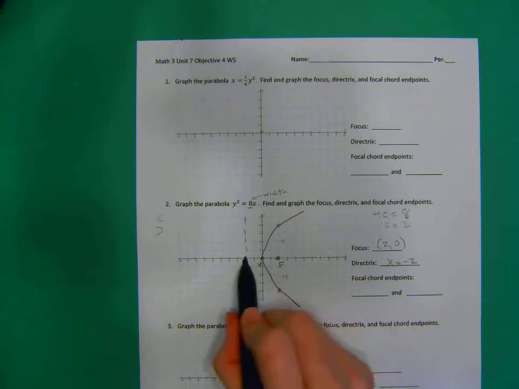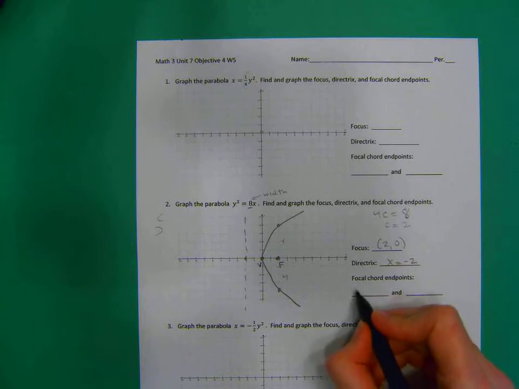You might like to have your kids label a vertex, because when you have all these points not labeled with anything, it would be easy to draw the vertex here or here, lots of different other places. And so my focal chord endpoints were 2, 4, and 2, -4. Okay. At some point you might want to ask your students, is this a function? And they should realize it's not a function, but that's fine.